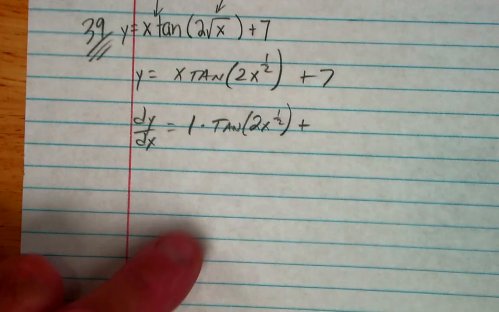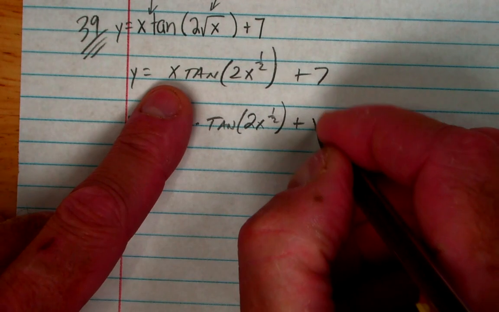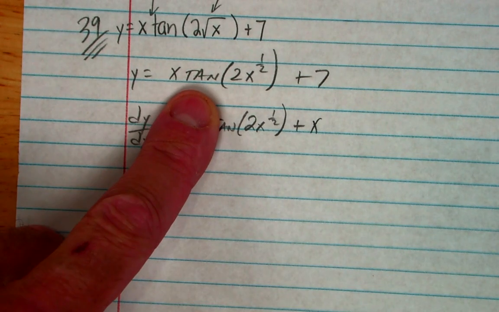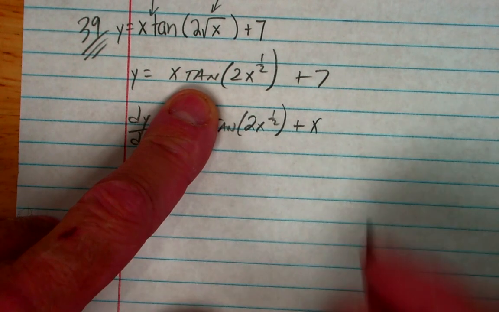Plus this times the derivative of tangent. What's the derivative of tangent? Secant squared.